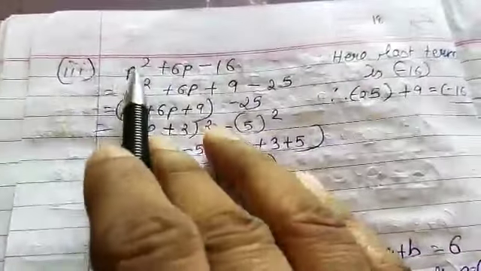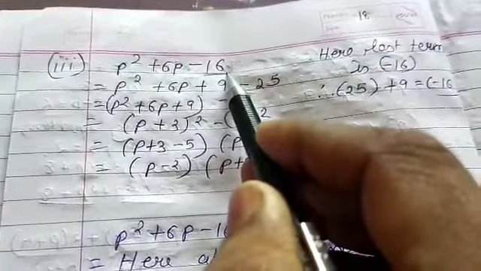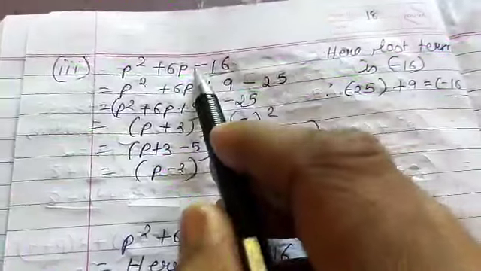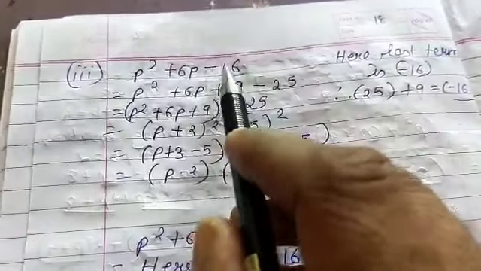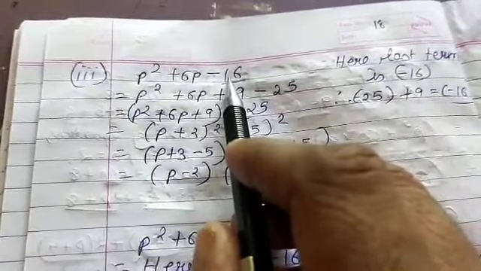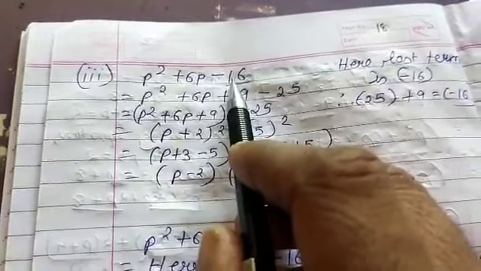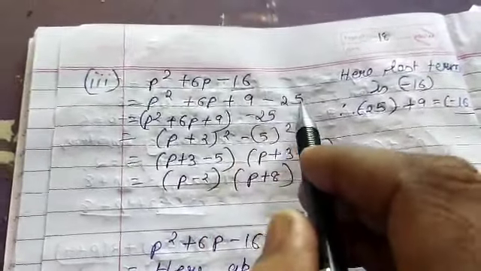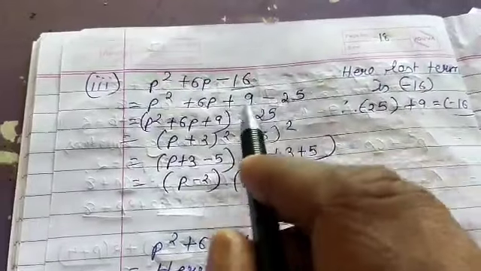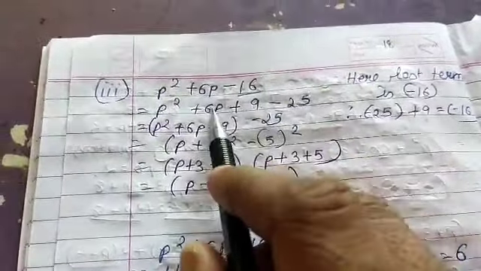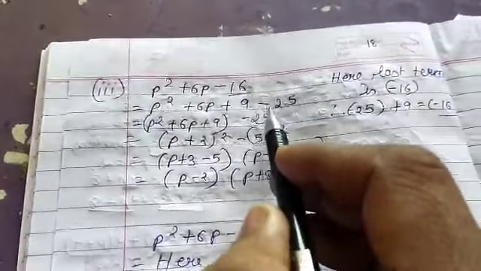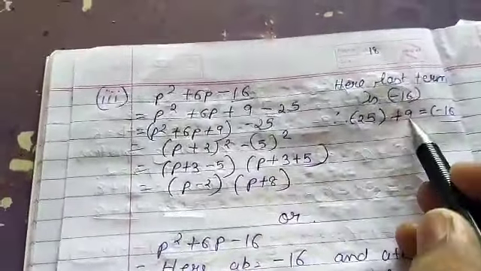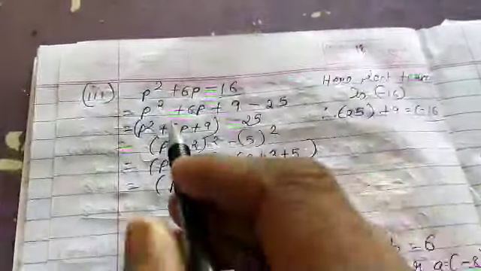The next sum, p square plus 6p minus 16. Here the last term is a perfect square, but it is negative, and a perfect square cannot be negative. So in place of negative 16, what will you do? I will write plus 9 minus 25, because the result of both, negative 25 and plus 9, gives negative 16 only. See here, minus 25 plus 9 gives negative 16 only.